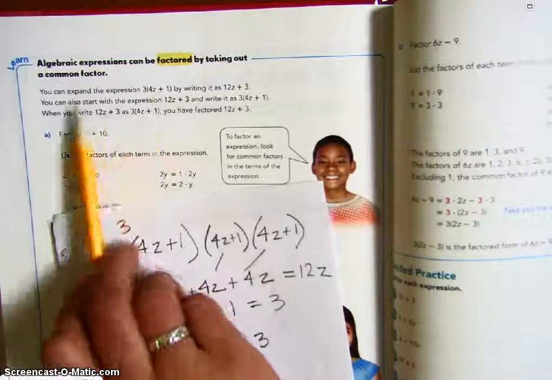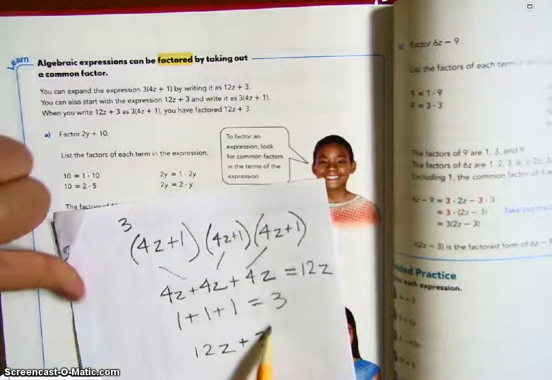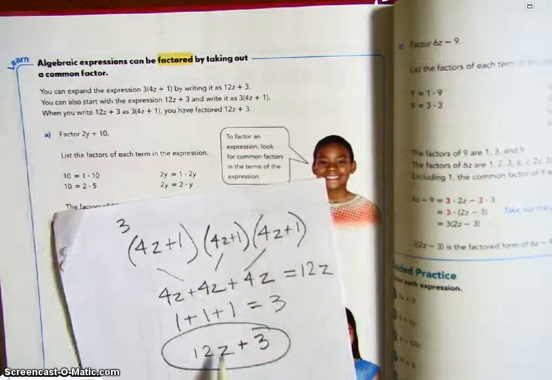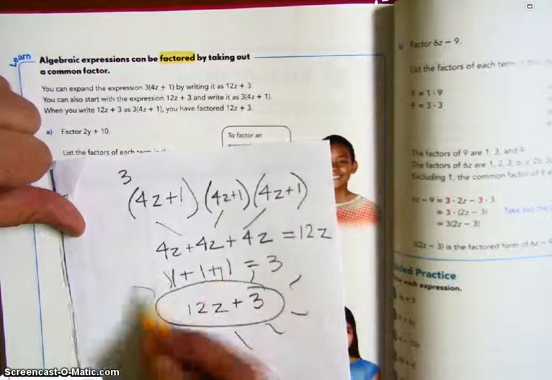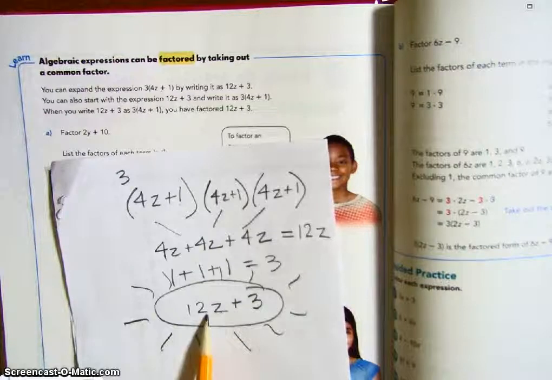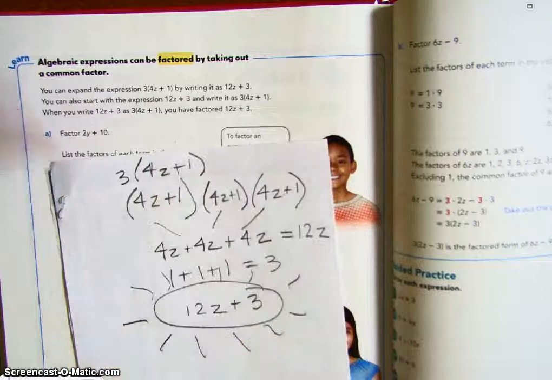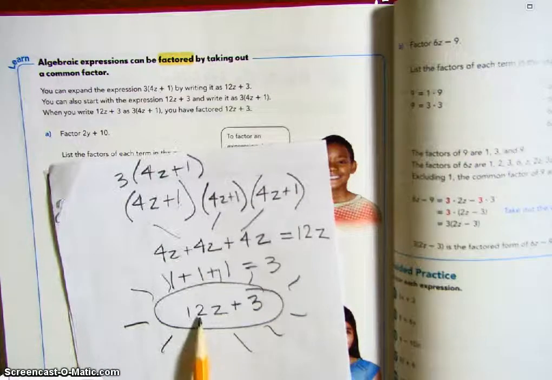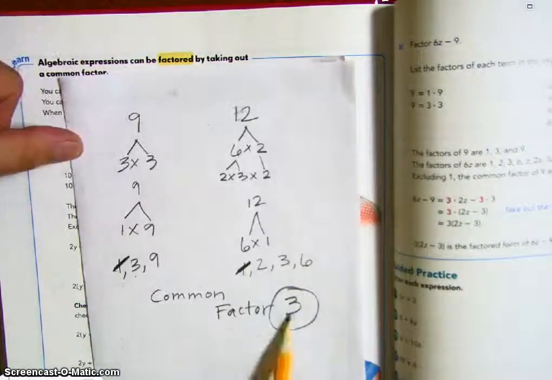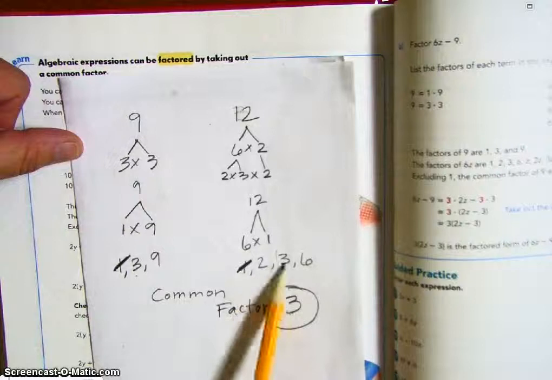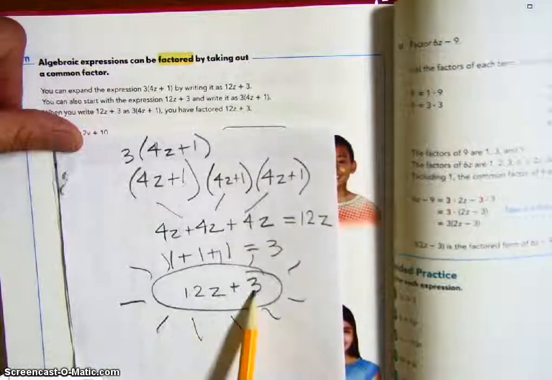But what they're saying is you can also find it going the opposite way. So our answer was 12z plus 3. Factoring is just going to be the opposite, where this right here will be the problem that they give you, and they want you to figure out what the answer up here is. So they're saying here's 12, here's 3. What's a common factor? Just like we did over here, if we factor that out, what is the common one? And so we're going to do that with 12 and 3.